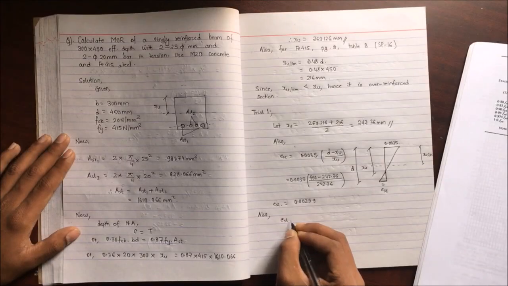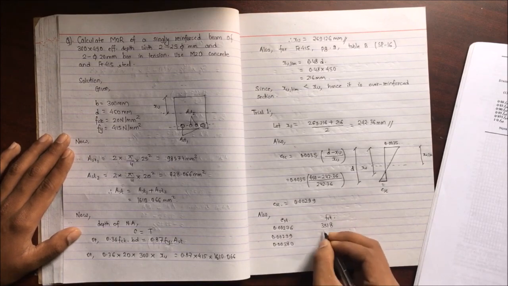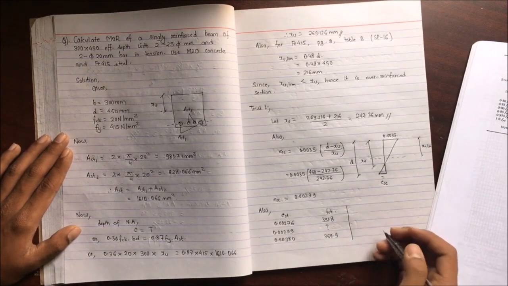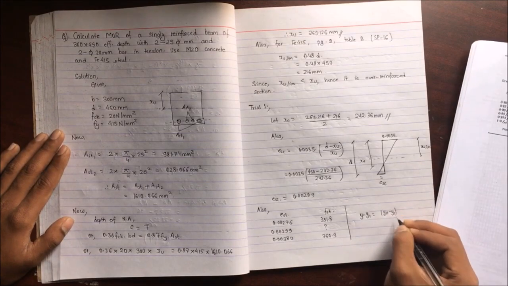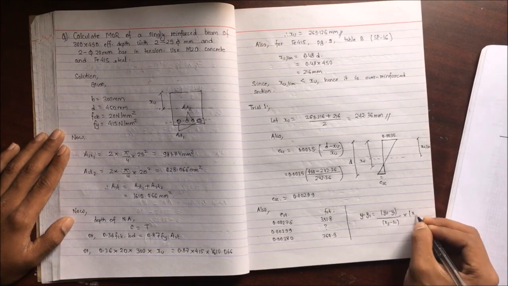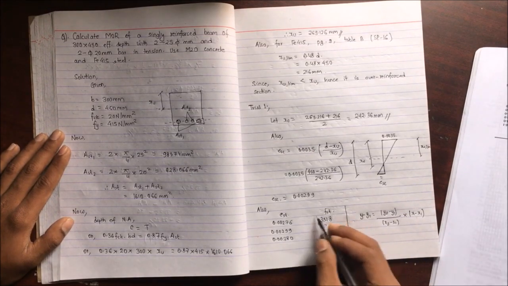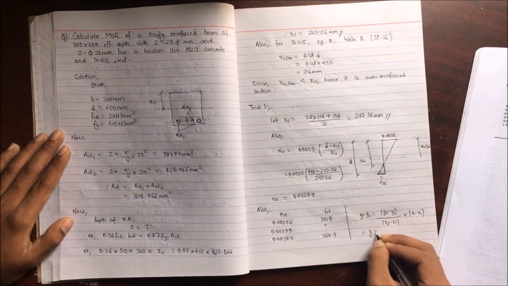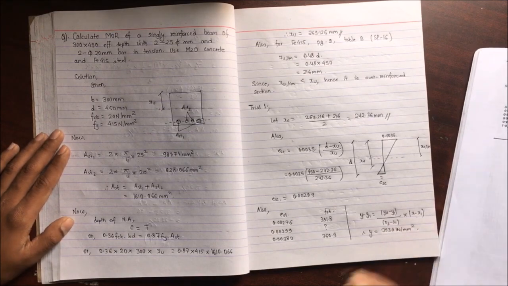So from the linear interpolation we can calculate the value of FST for 0.00299. For interpolation we have the formula y minus y1 is equal to (y2 minus y1) by (x2 minus x1) into (x minus x1). As we have to find FST, consider FST as y coordinate and ESC as x coordinate. So substituting the values, finally we get the value corresponding to 0.00299 as 353.81 Newton per mm square.